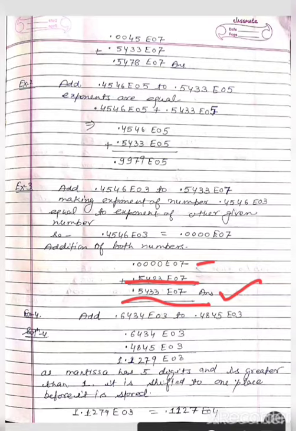Again we take the next example. Both the numbers have the same exponent, so we add them. That gives the value 1.1279 E03. Now here the mantissa is not normalized, the mantissa also has 5 digits and is greater than 1.